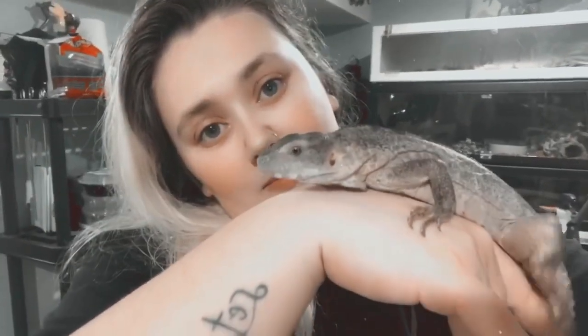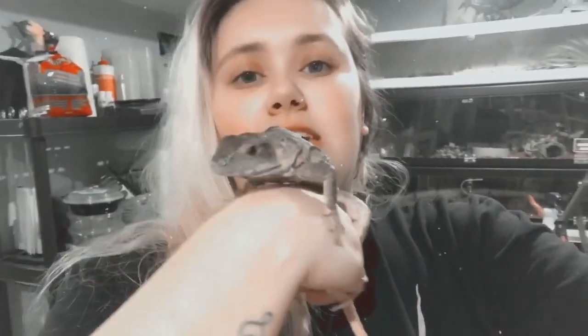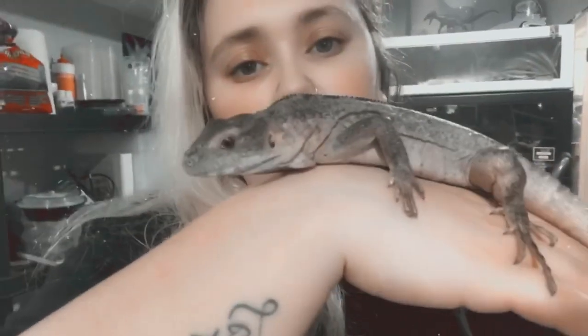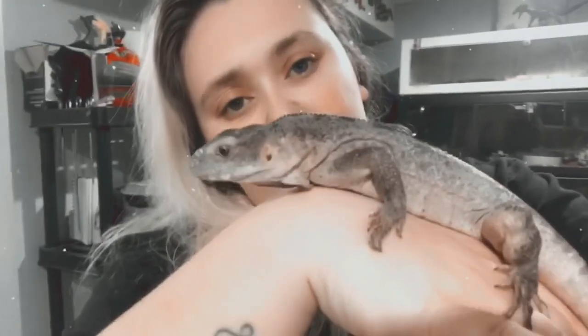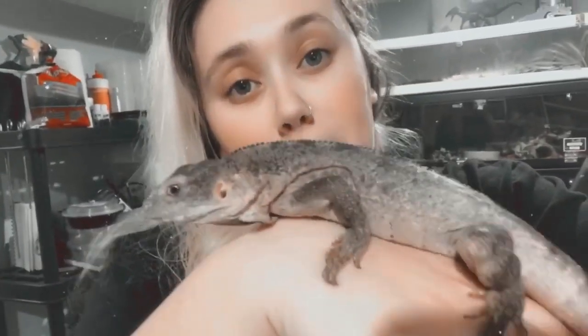Hey guys, this is Indo. He is my pied Mexican spiny tail iguana. He is my male, and he is very gray right now. Usually he's got a black color to him, but because his lights were off, he's cooled down. So when he's cooled down, he's this color. When he's fired up, he is black.